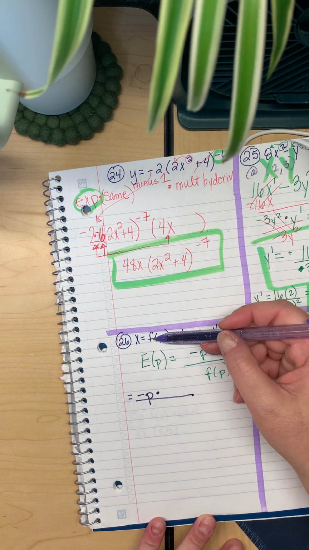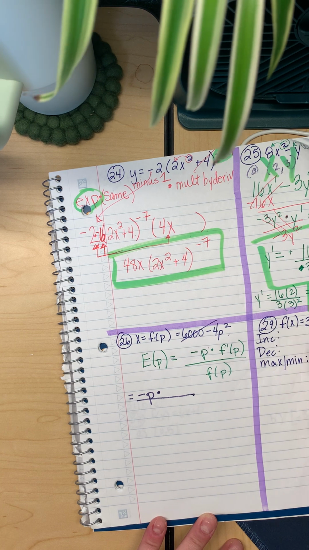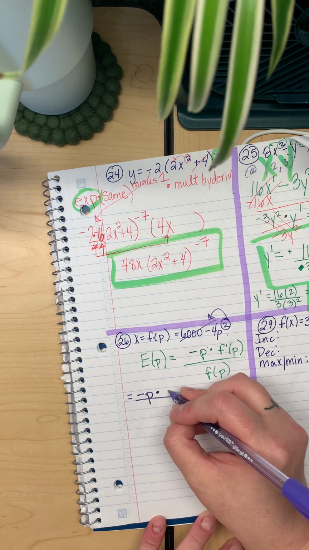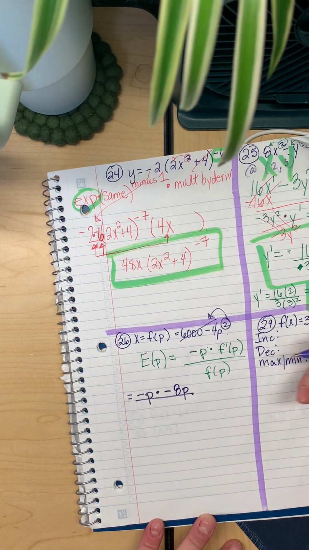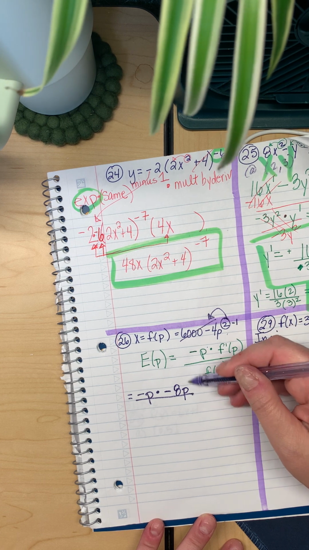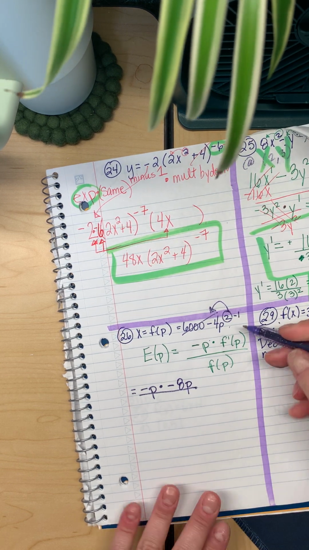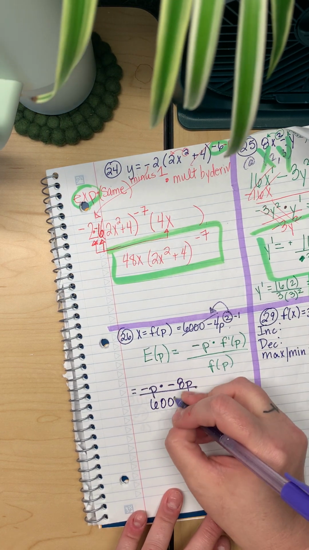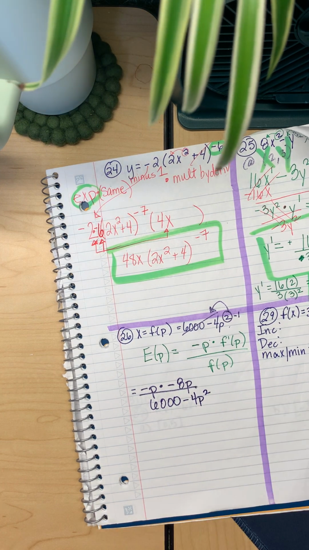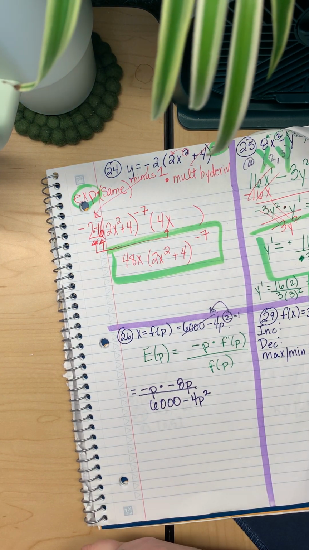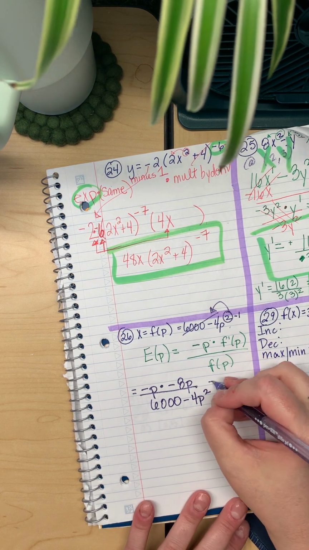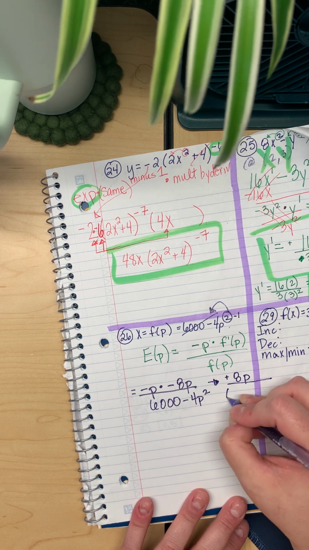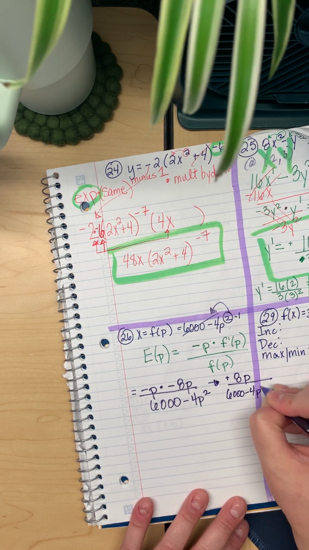Well, the derivative of this is, the 6,000 goes away, and for this negative 4p squared, the 2 comes down in front and multiplies, and we get negative 8p to the, subtract 1 from the exponent, so just pretend 1. All over what I had before I took the derivative, 6,000 minus 4p squared. Let's go ahead and multiply the tops. Negative p times negative 8p is positive 8p squared over 6,000 minus 4p squared.